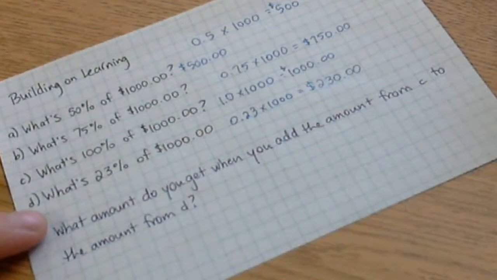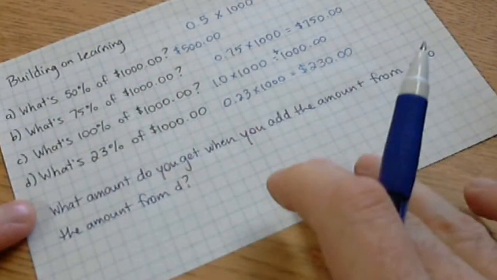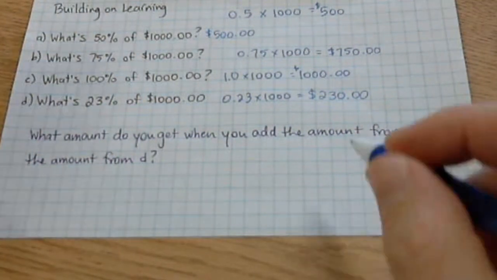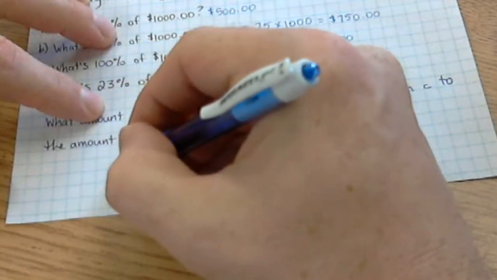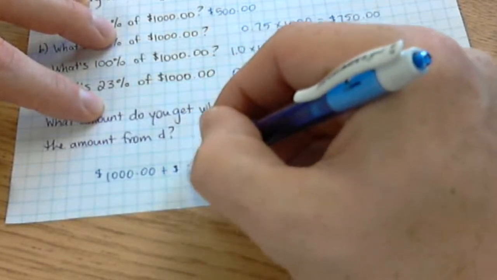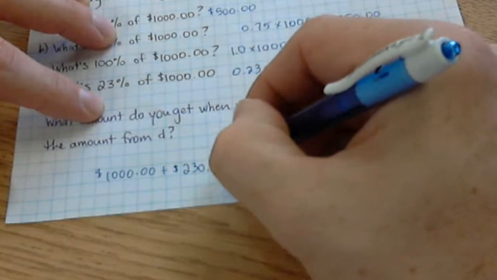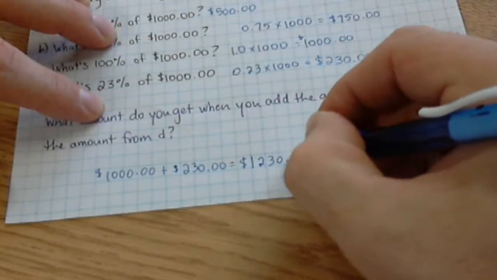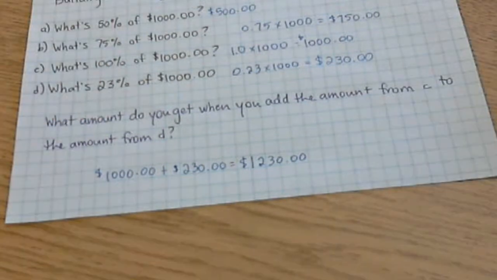The question I'm thinking about here is, what amount do you get when you add the amount from C to D? So we have $1,000 plus $230 equals $1,230. Okay, moving on.